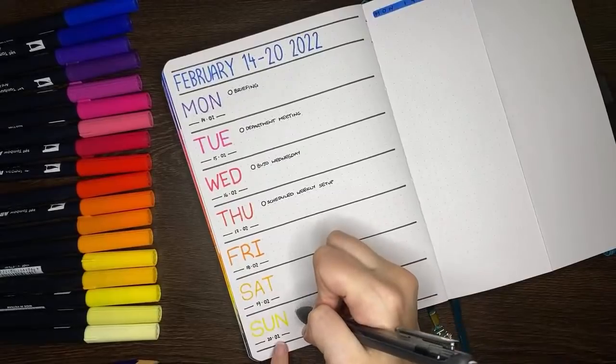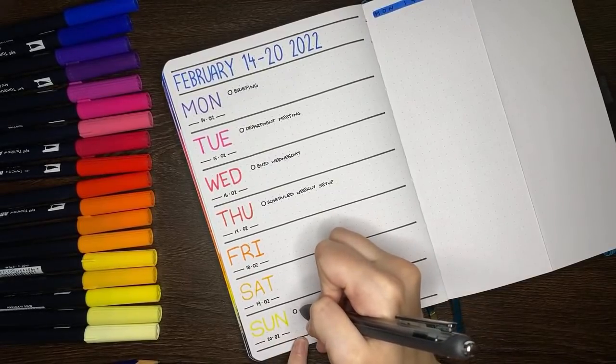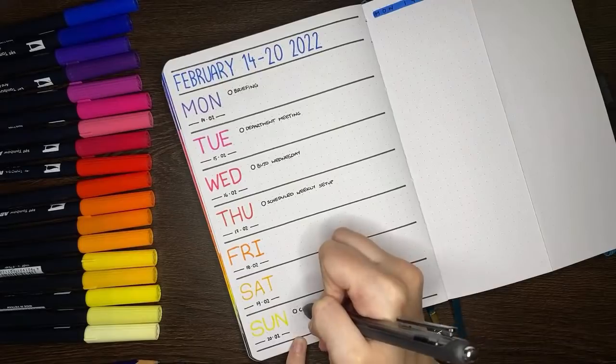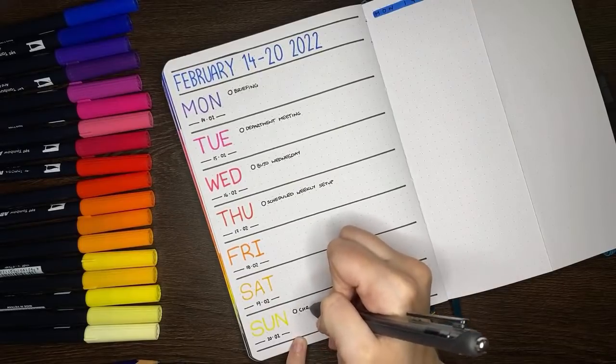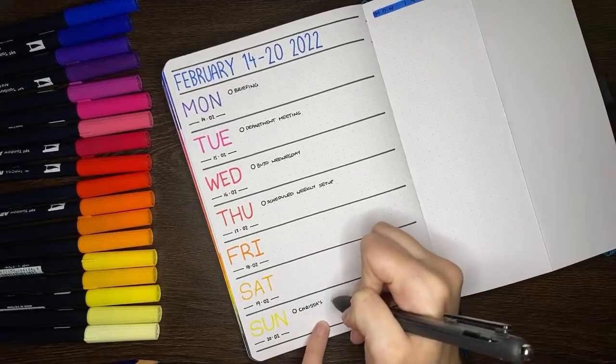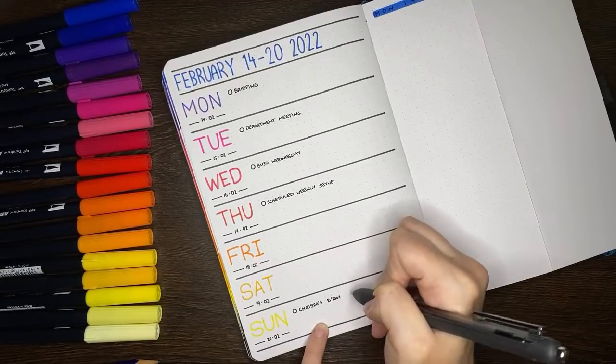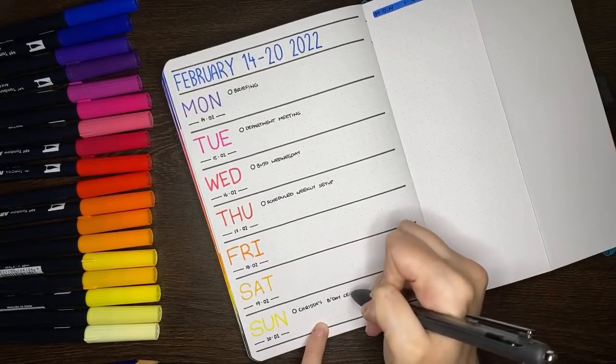Sunday, I believe I have a birthday celebration of some description, so we're going to go to that. I believe it is Krista's birthday.